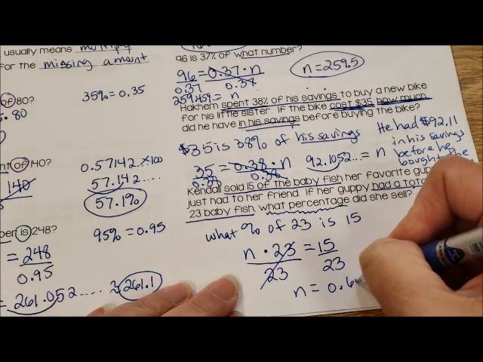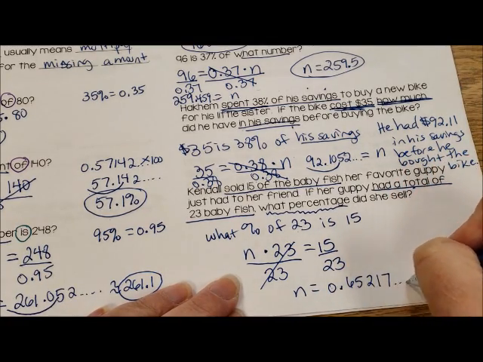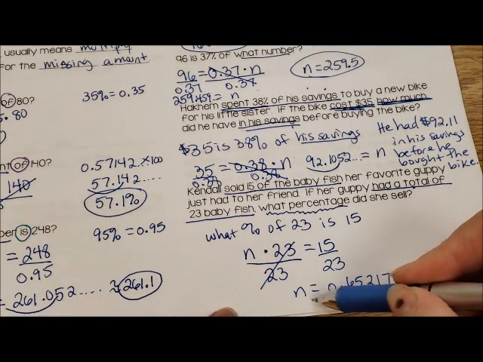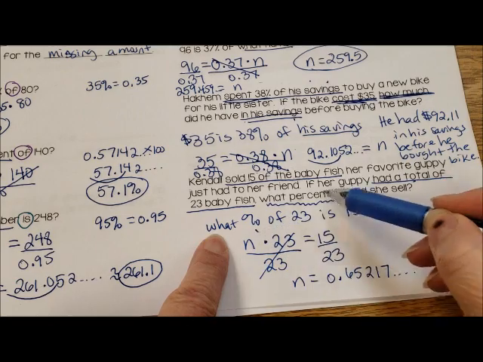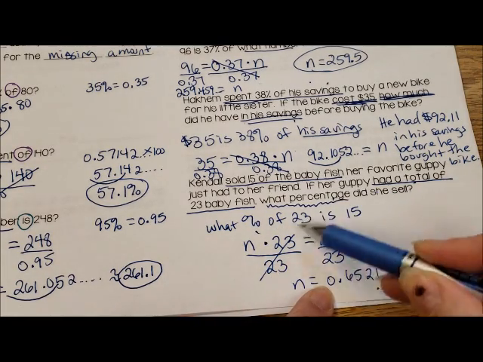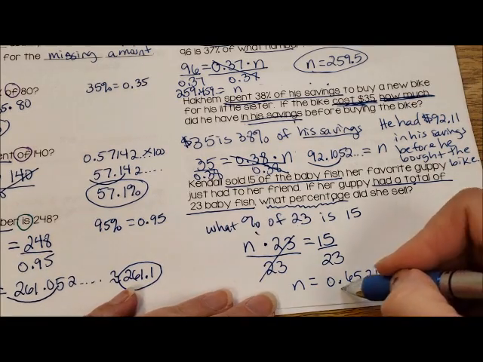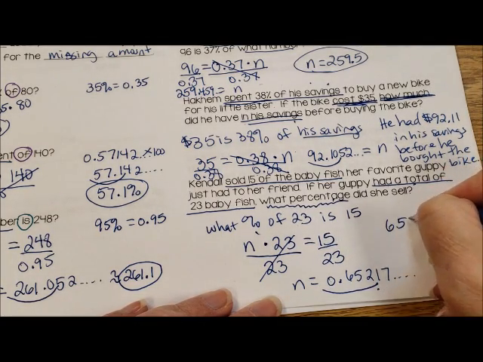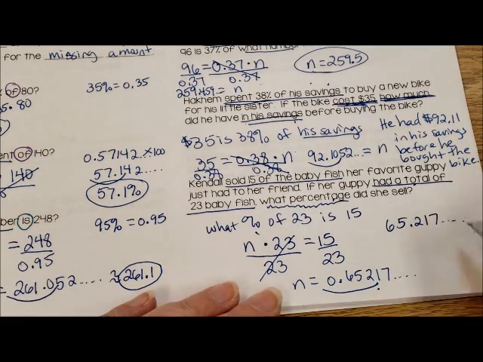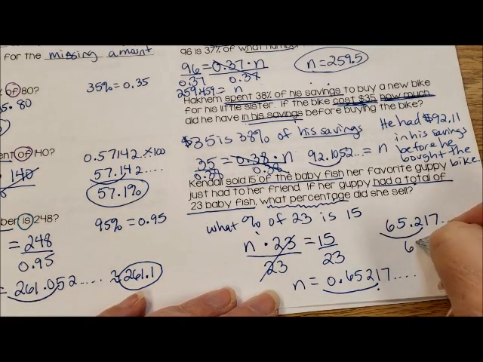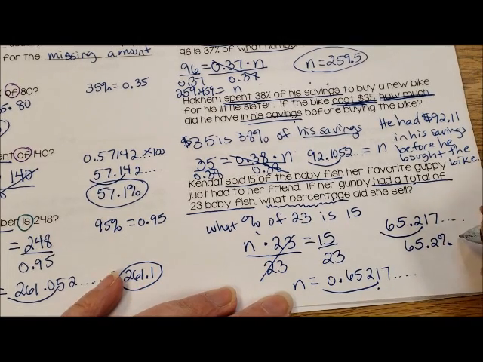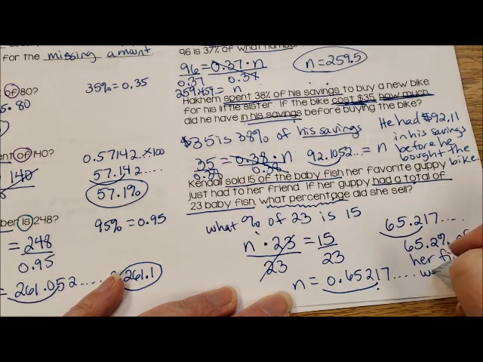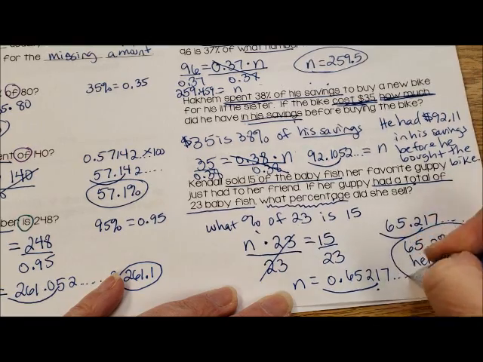That equals 0.65217, blah, blah, blah. It keeps going. But this, again, remember, I was looking for a percent. What percentage? This is the decimal form because that's what we used in our calculations. So now I'm going to multiply this by 100, and then I'm going to round. So when I multiply times 100, I get 65.217. It keeps going, and I'm going to round that off to my nearest tenth. So 65.2% of her fish were sold. And there's that final answer.